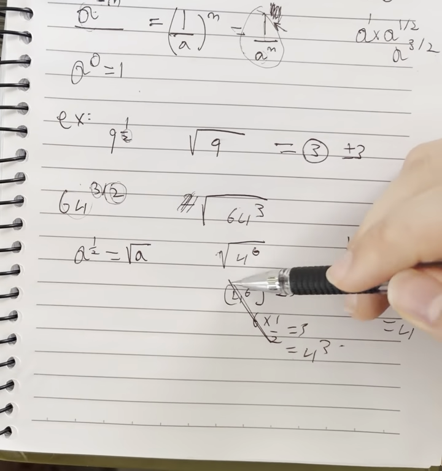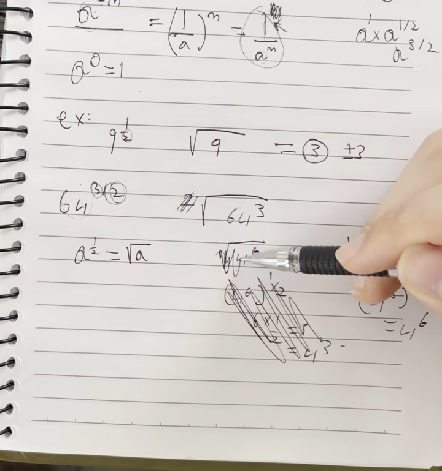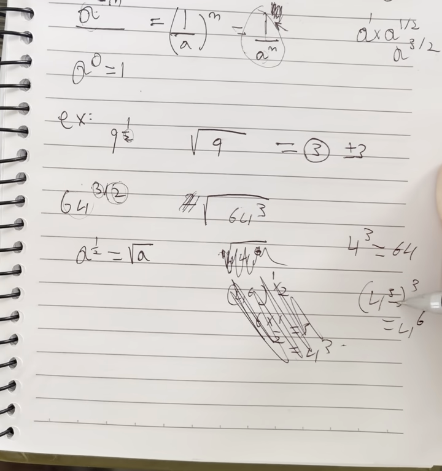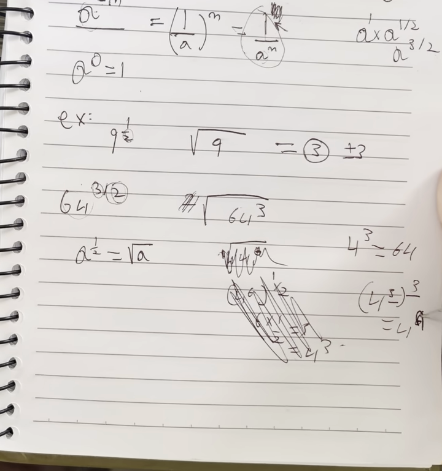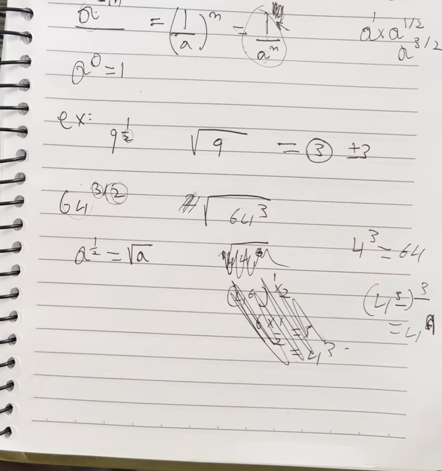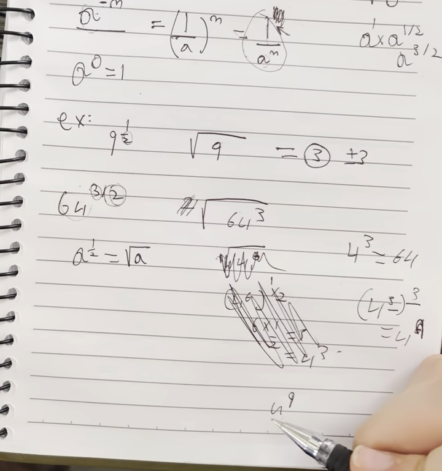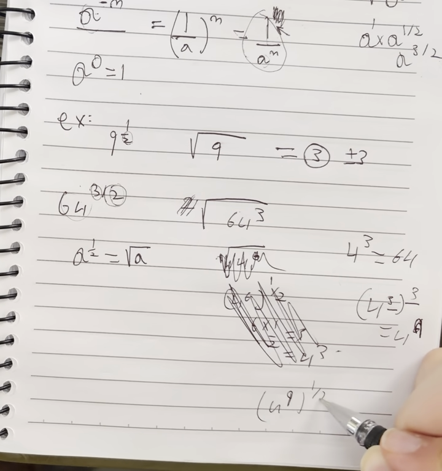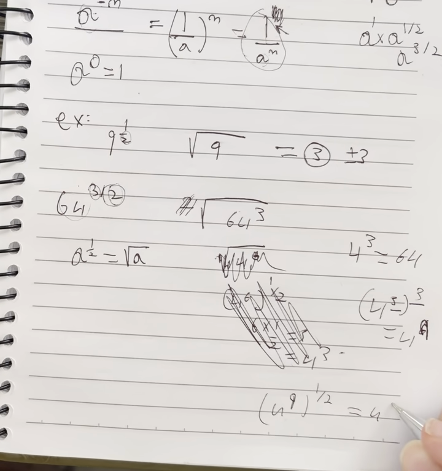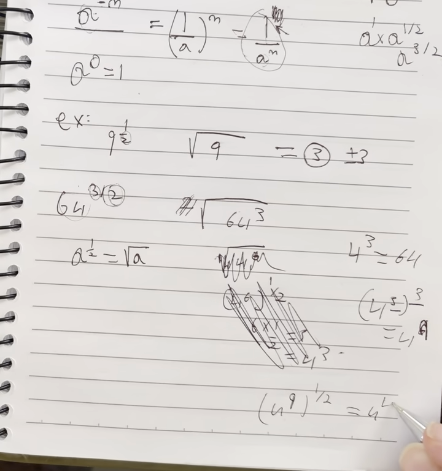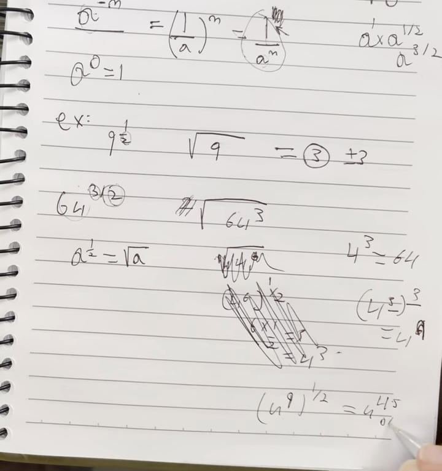Sorry, I just realized 4 to the power of 3 times 3 is 4 to the power of 9 and not 4 to the power of 6. Sorry. So you have 4 to the power of 9 to the power of half, which gives you 4 to the power of 4.5 or 4 to the power of 9 over 2.